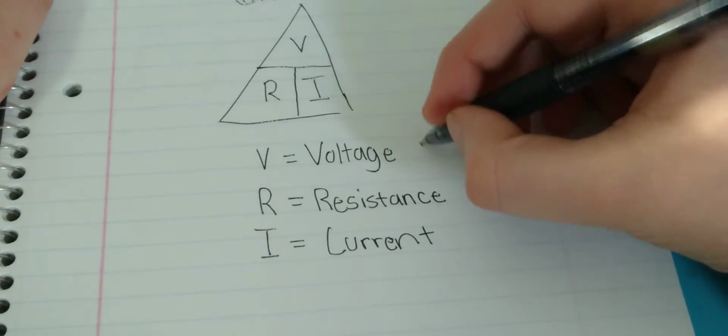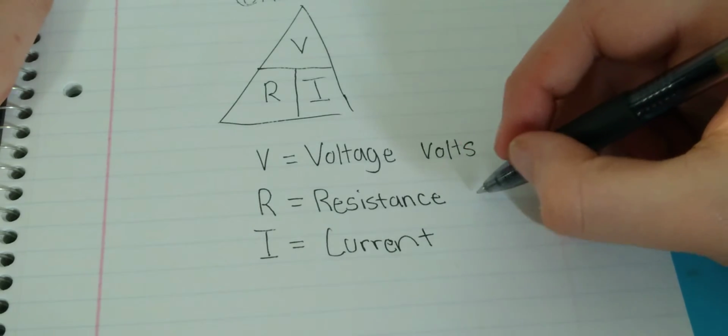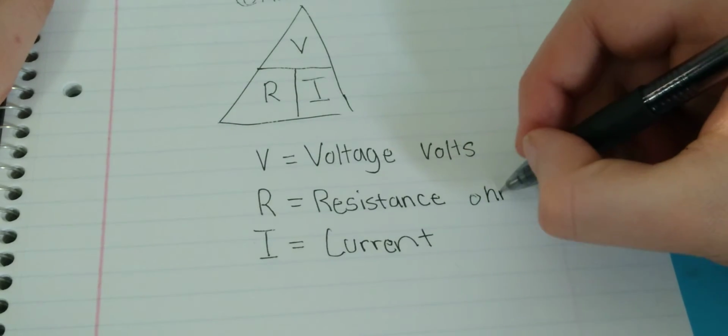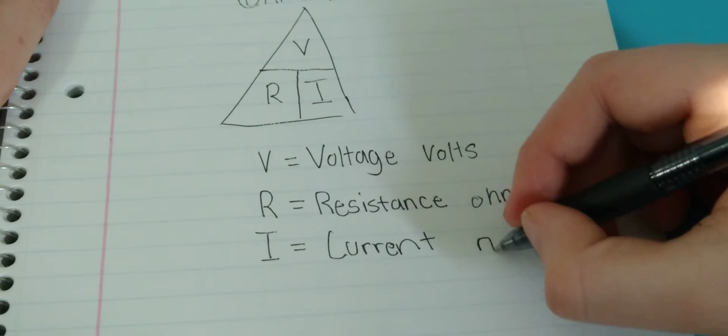Now volts are measured in volts. Resistance is measured in ohms, and current is measured in amps.